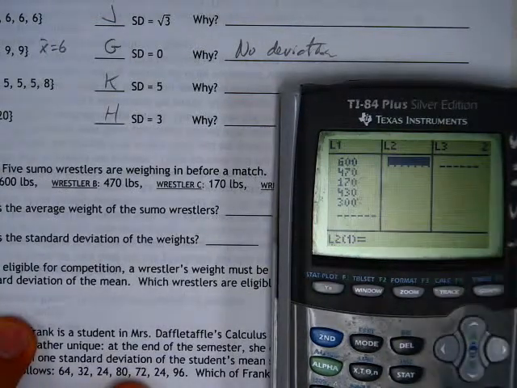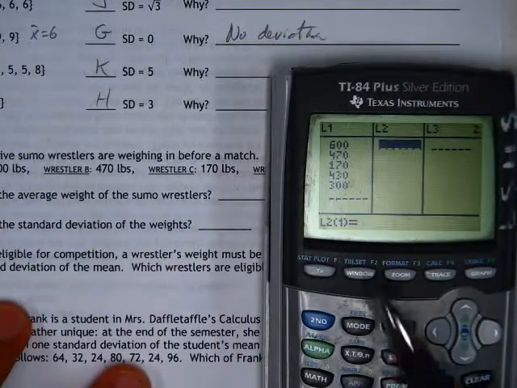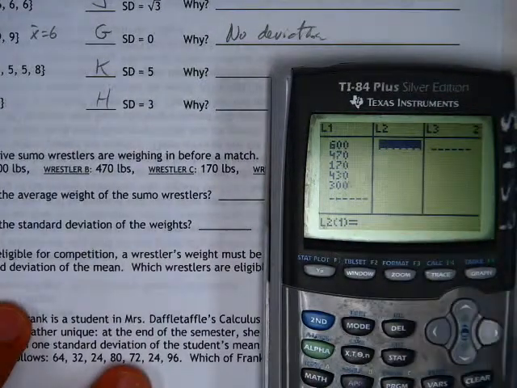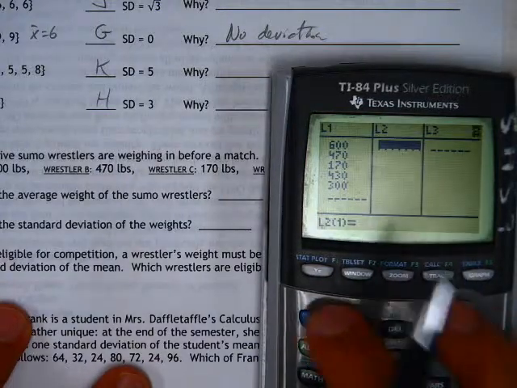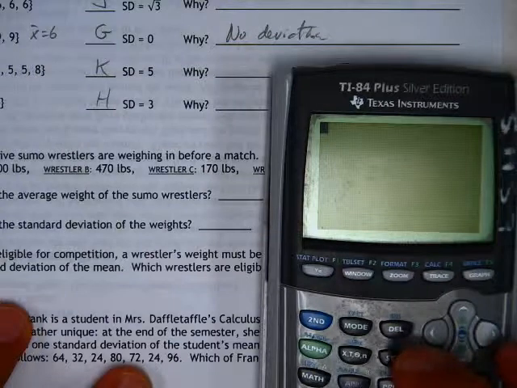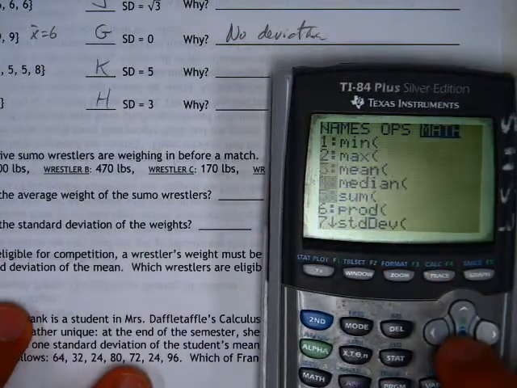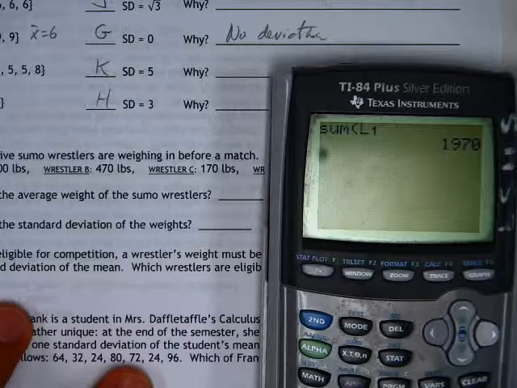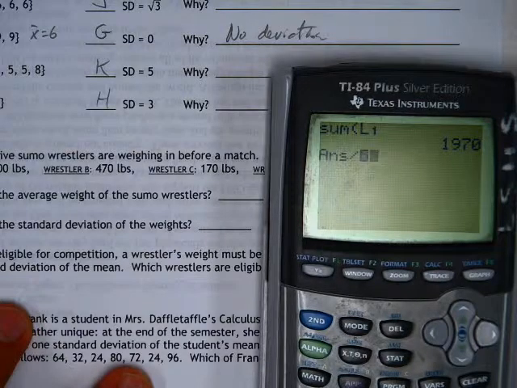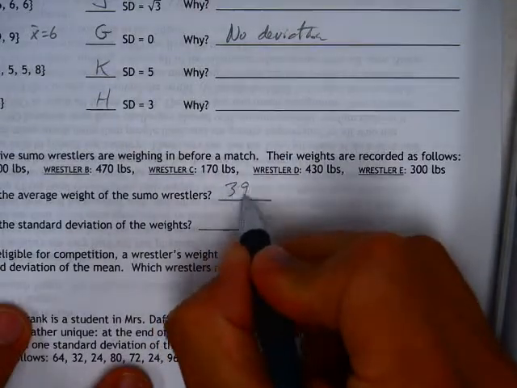You can also put stuff in list 1. I hit the stat button on my calculator, which is right here, and then I just input stuff here. And what you can also do then is take the sum. If you hit second stat over here to the math and hit the sum of list 1, it'll do that for you. You might say, well, that's not that big of a deal. Well, thank you. You divide that by 5, and you get the 394. Well, that's the average weight, 394.